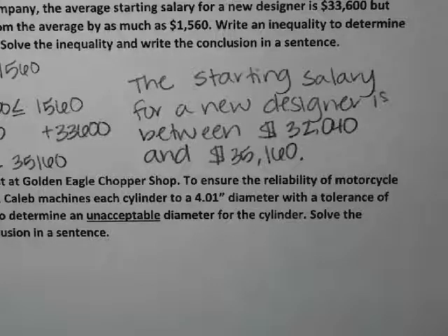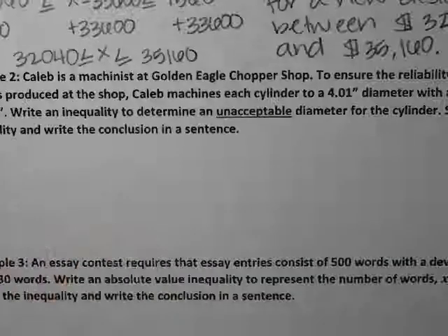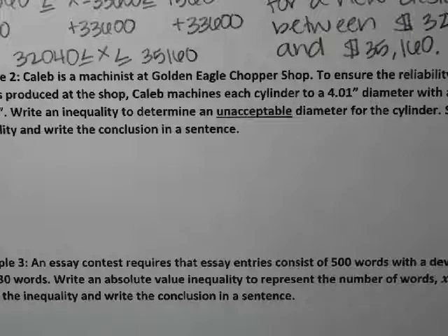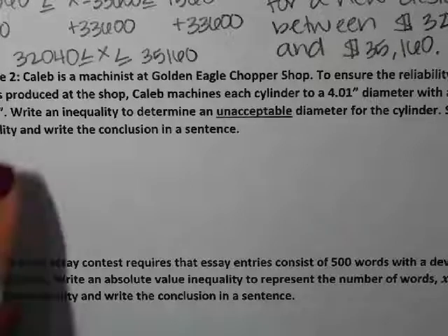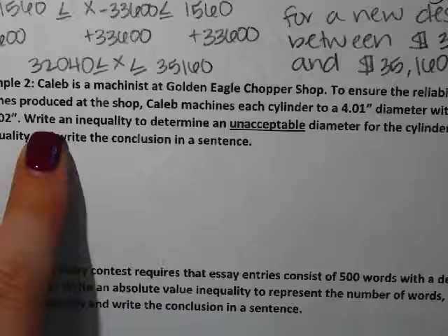All right. Example 2 says, Caleb is a machinist at Golden Eagle Chopper Shop. To ensure the reliability of motorcycle engines produced at the shop, Caleb machines each cylinder to 4.01 inches in diameter with a tolerance of 0.0002 inches. What do you guys think it means when it says tolerance?